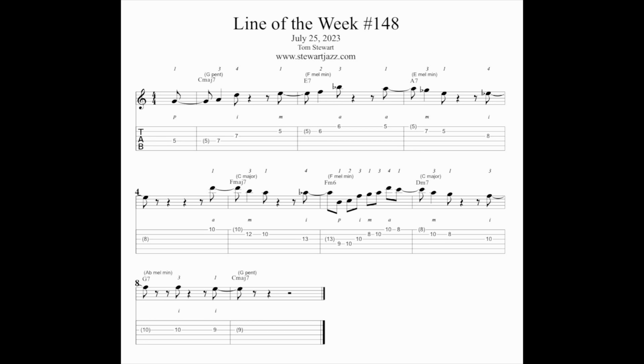Here are the chord scales I use. I use the notes from the chord scales for 2 things. First, as a source of notes for improvising, and secondly, to determine tensions that are available for voicing when comping. The chord scales I'm using are G pentatonic to F melodic minor to E melodic minor for 2 measures, to C major to F melodic minor to C major to A flat melodic minor to G pentatonic.